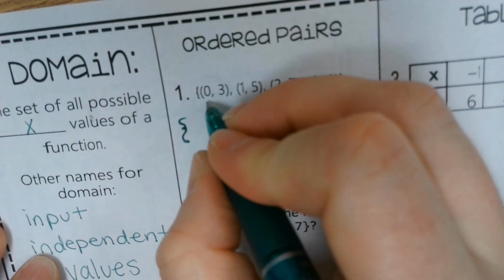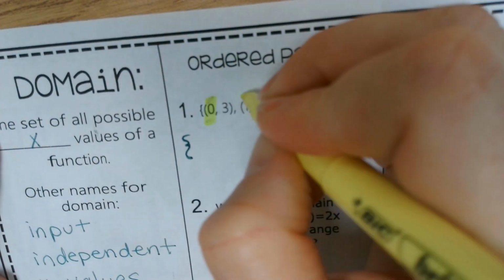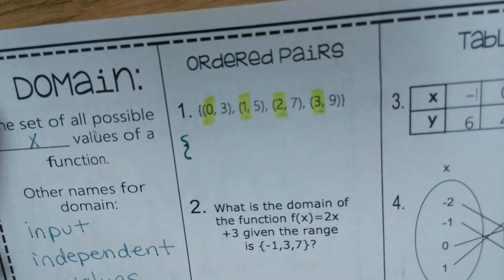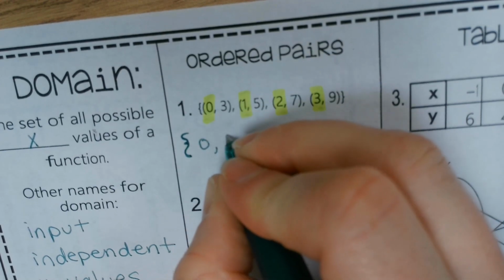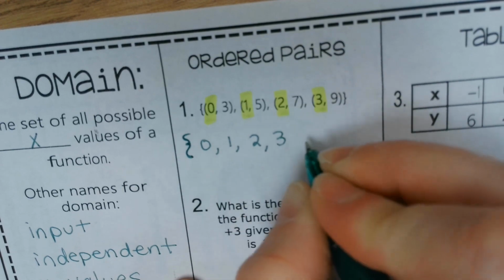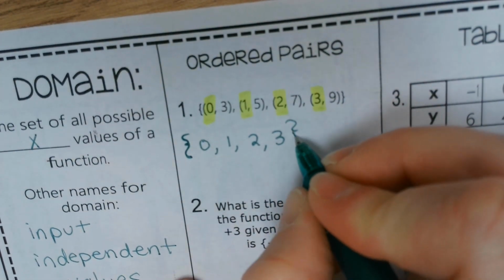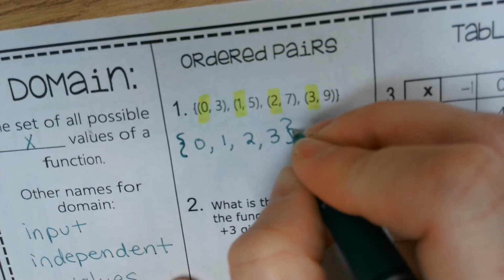Let's list out all the x values. I'm going to highlight them. If you want to highlight them, go for it. And then make a list. So 0, comma, 1, comma, 2, comma, 3. And then close your brace with a backwards S and a forwards S. So it's kind of the backwards of it.